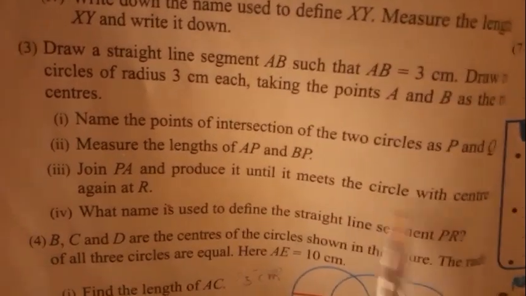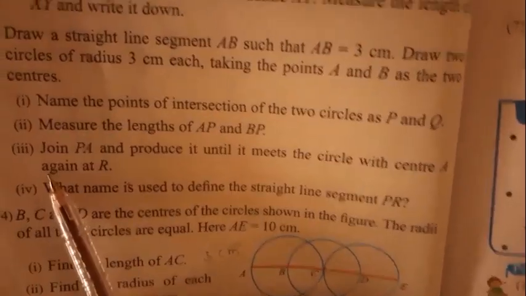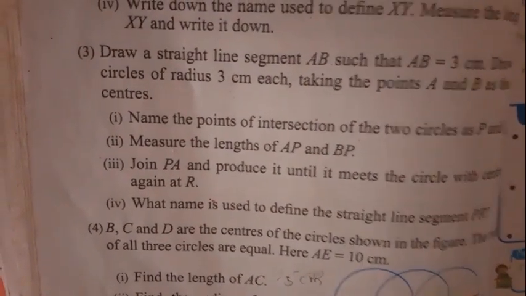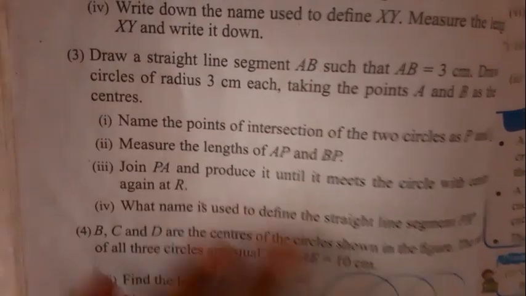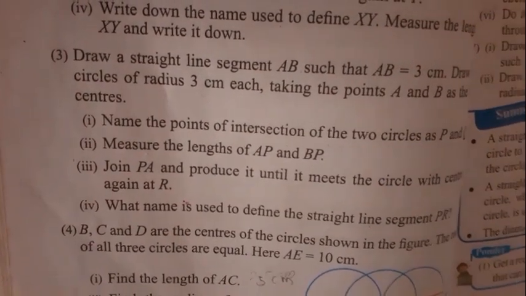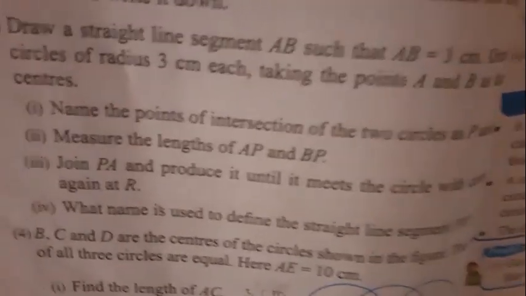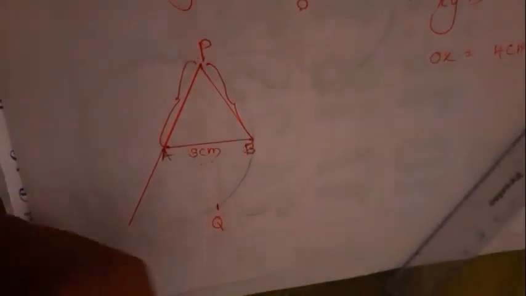Join PA and produce it until it meets the circle with center A again at R. Now join PA, produce it until it meets the circle. Now I am going to draw until here.